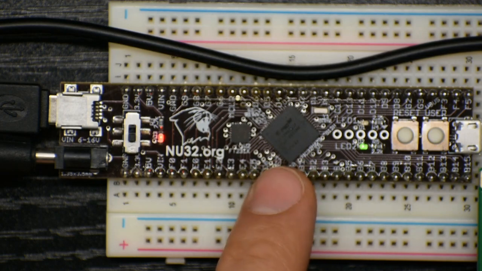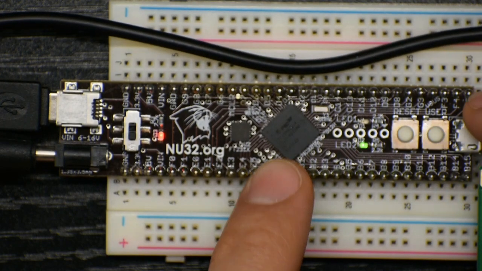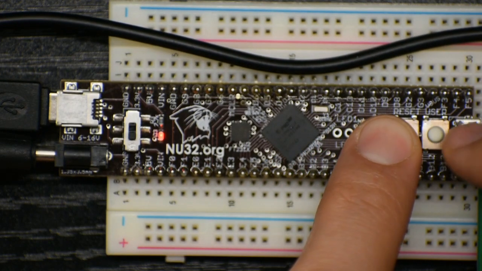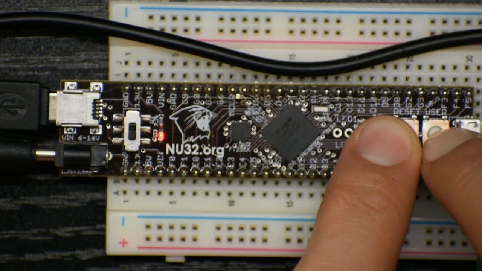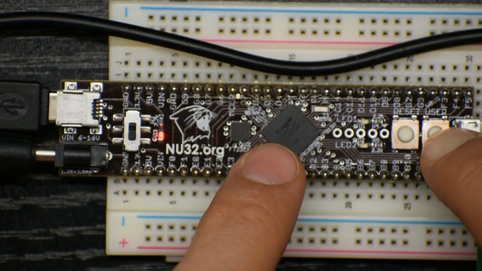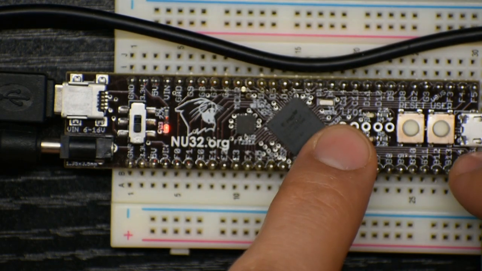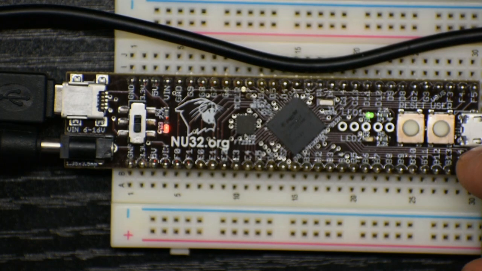So how do I put the PIC into bootloader mode? I need to be holding the user button when the PIC turns on. So if I push the reset button, and then while I'm holding it, push the user button, and then I'll let go of reset. Now when the PIC turned back on after resetting, I'm still holding user, and we'll see that LED 1 is flashing. That means the PIC is in bootloader mode, and it's ready to receive data from the NU32 utility.